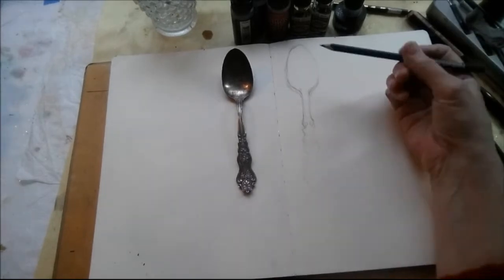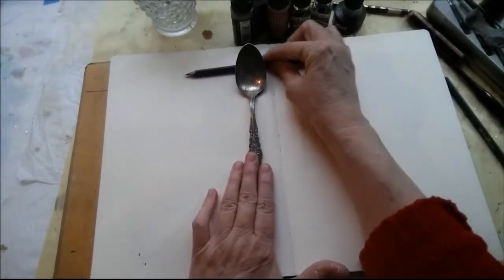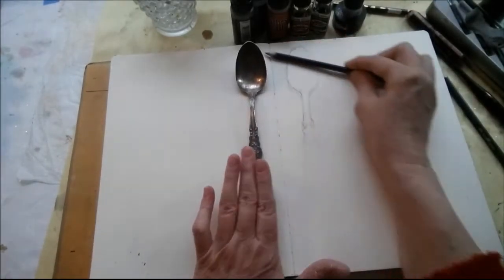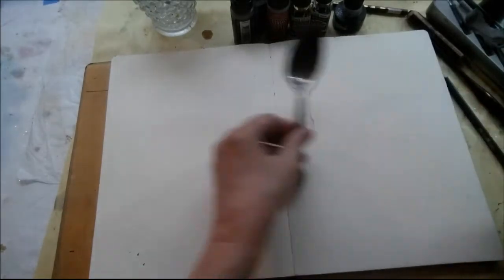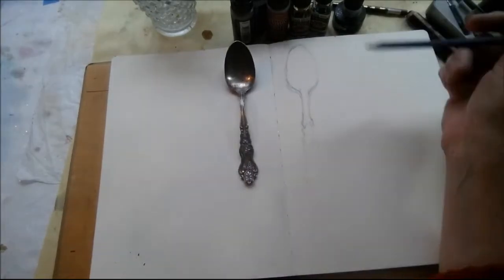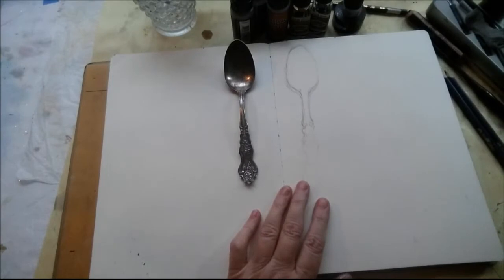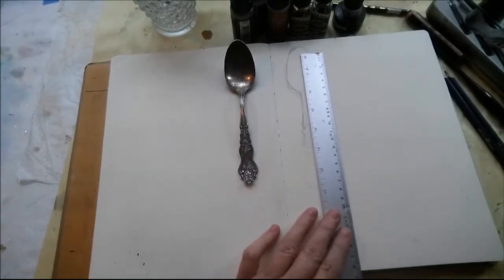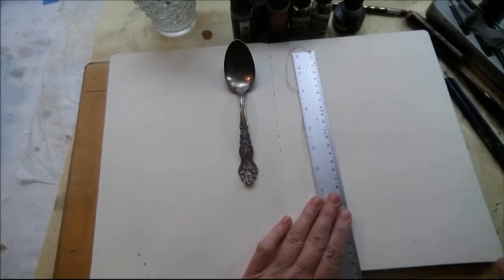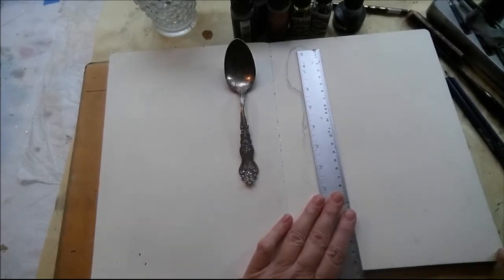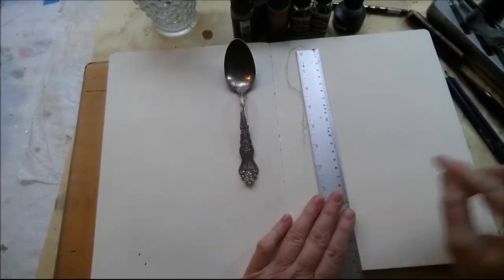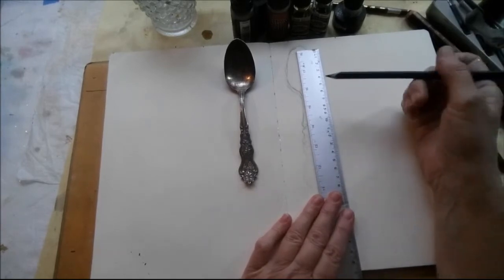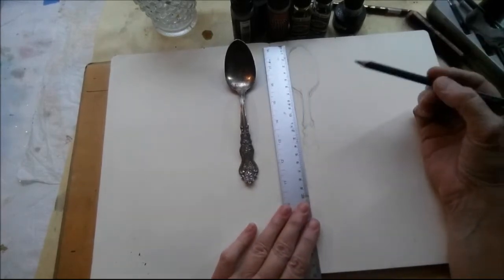Now, on my last video, I talked about the space behind here and the composition of the spoon on the page. I wanted to show you that I had said this is probably angled about 5 degrees. I'm recording with my phone, trying to get it as close to my page as possible.